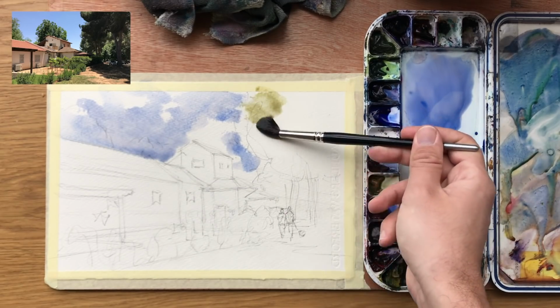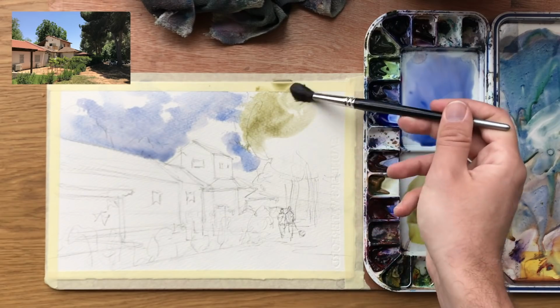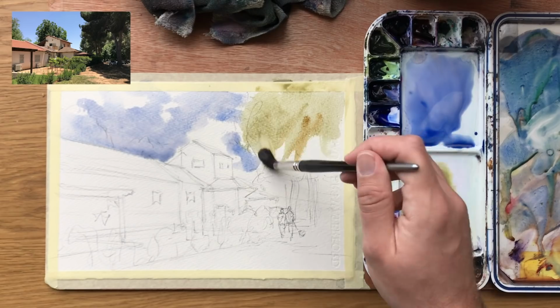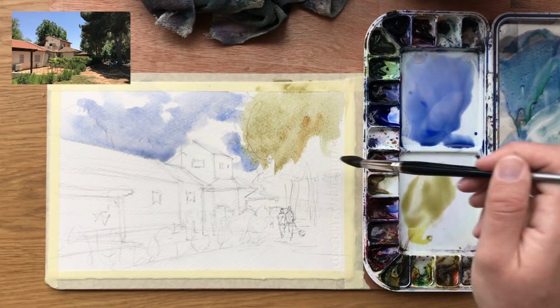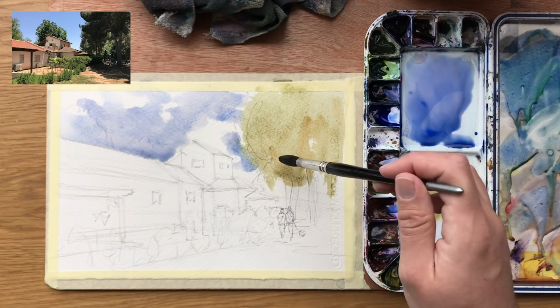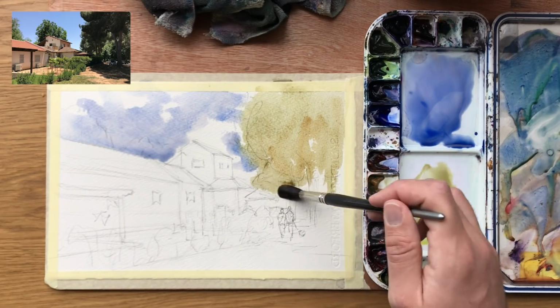I'm going to start actually with the trees here on the right. Just going to let it all kind of blend together. Now for the trees, I am using yellow to get started, because under that yellow, this yellow will end up helping us produce the green we want, okay? So I'm going to place that in here.